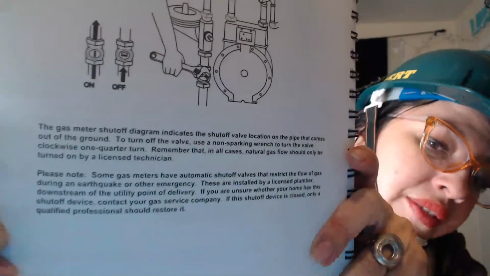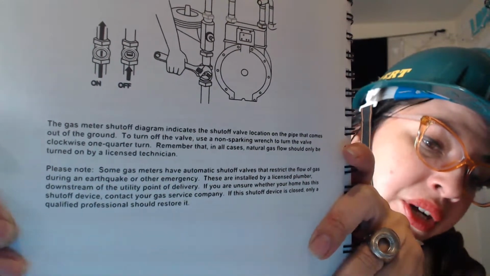If this shutoff device is closed, only a qualified professional should restore it. Gas shut off.